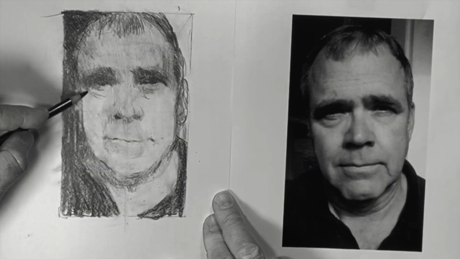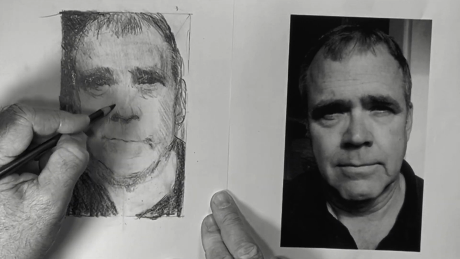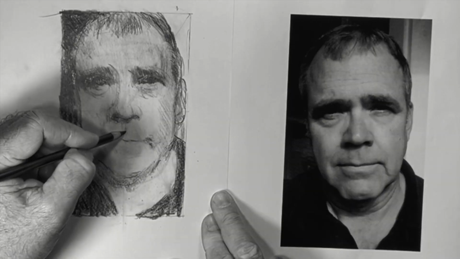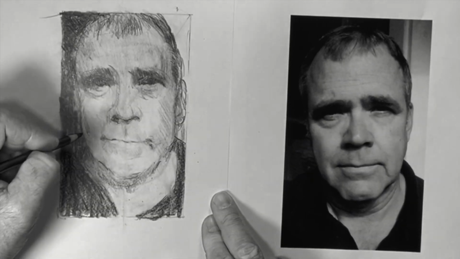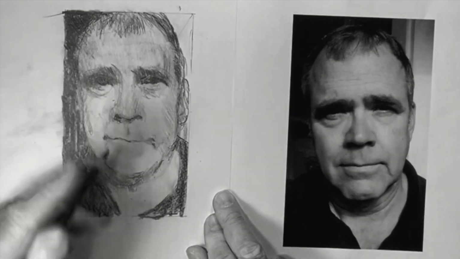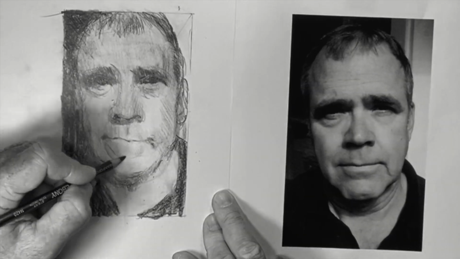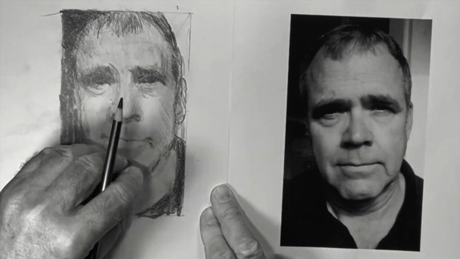Okay, so here I am, putting in the rework in the nose, making sure all those shading effects are in there, and then I'll go in and put in the highlights around the nose, on top of the nose, and I'll just keep reworking the image until I get exactly what I'm after within the photograph itself.